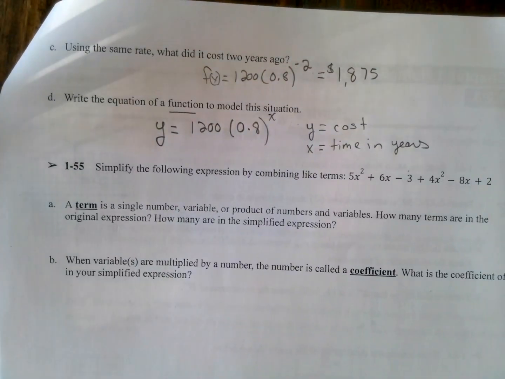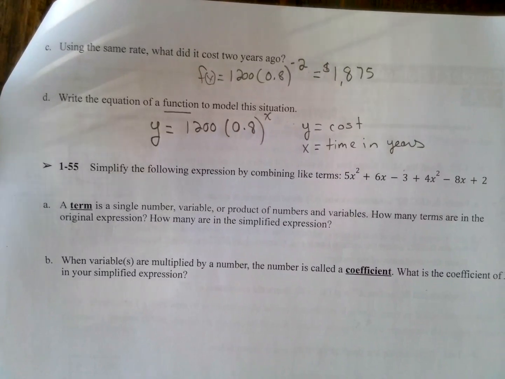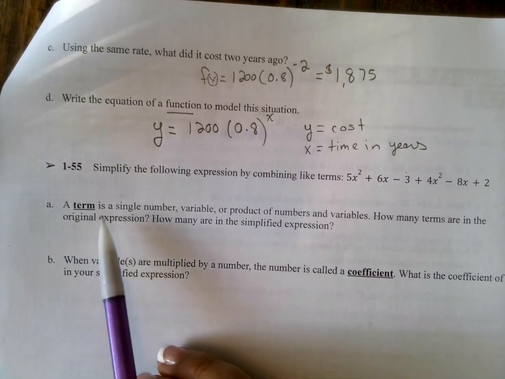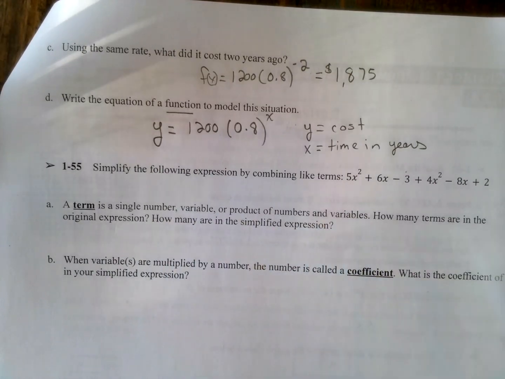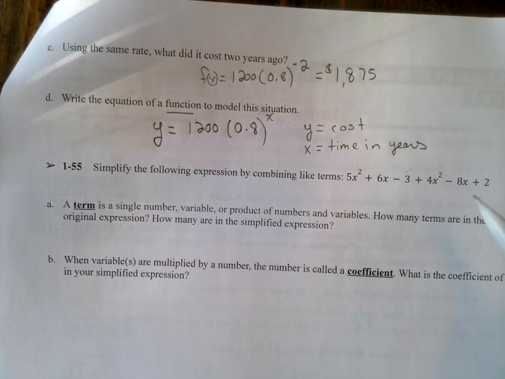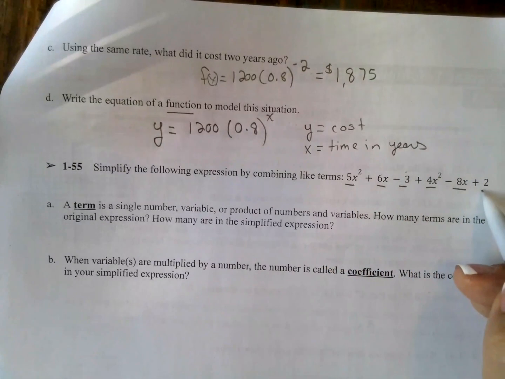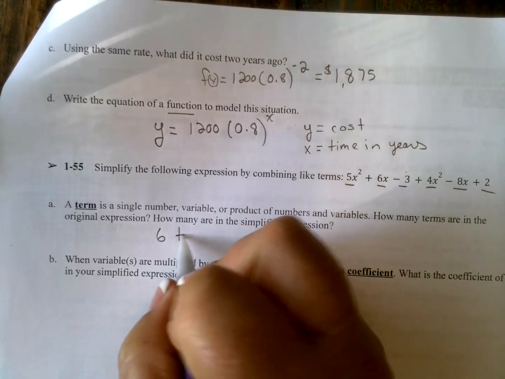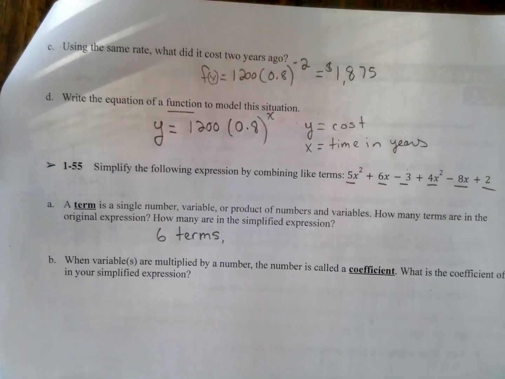And now number 55. We're going to simplify the following expression by combining like terms. A like term is a single number, variable, or product of numbers and variables. How many terms are in the original expression? We have 1, 2, 3, 4, 5, 6 terms. And then how many are in the simplified expression?